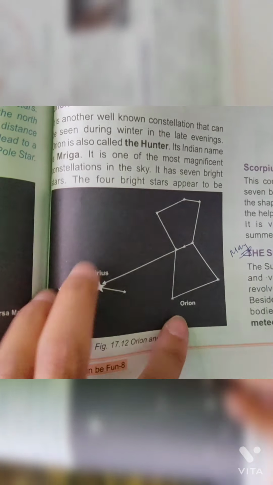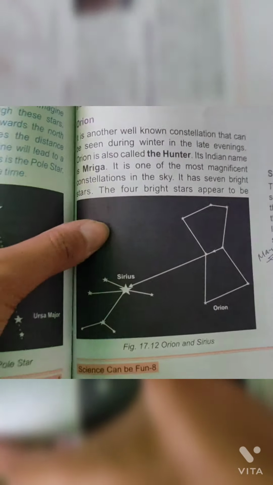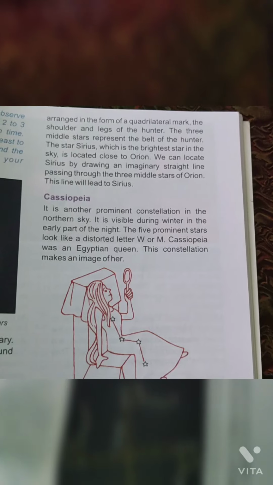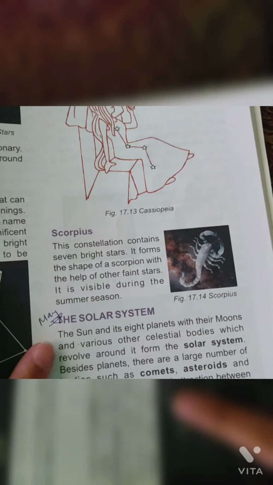This is Orion. This is very popular. This constellation is very common. Orion, it's a man, here they're given just half, a man who holds something. That is Orion. Then you have Cassiopeia and Scorpius.